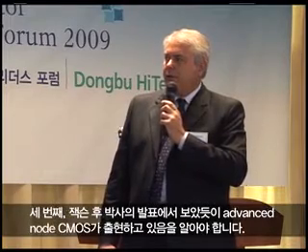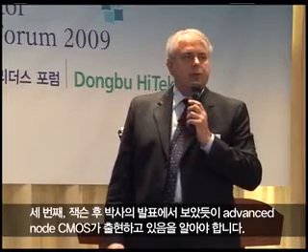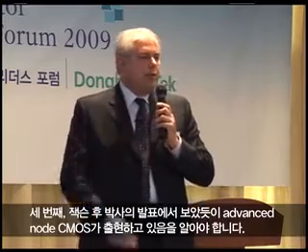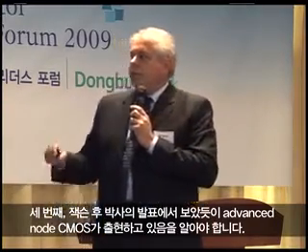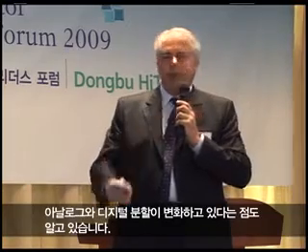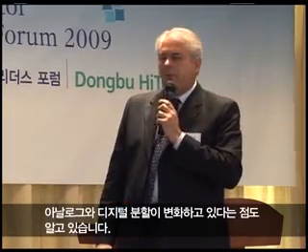And third, we know that the advanced node CMOS is creeping in. As we saw in Dr. Hu's last presentation, the advanced node CMOSs are starting to come in and enable, let's say, digital signal processing to replace some of the analog circuitry. So the analog-digital partition is changing on a lot of our products.